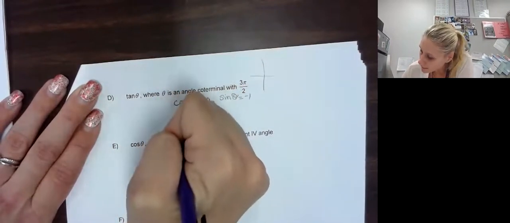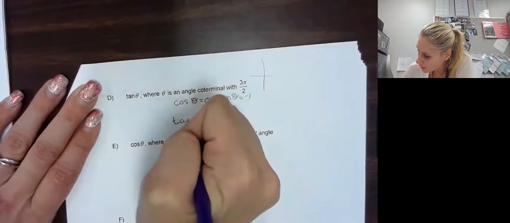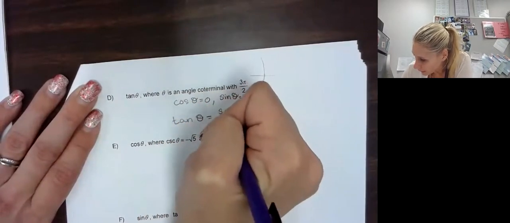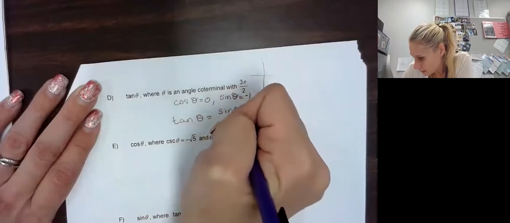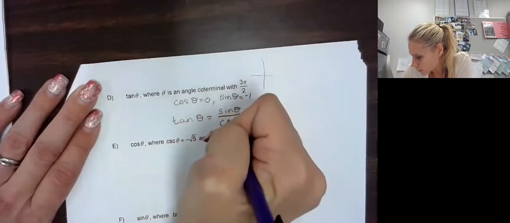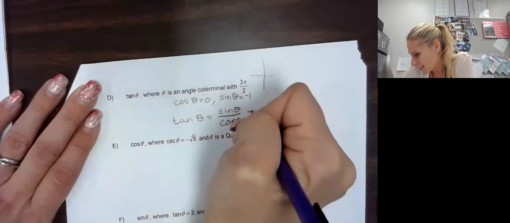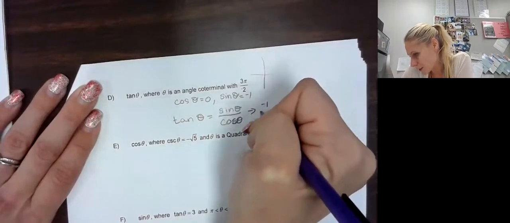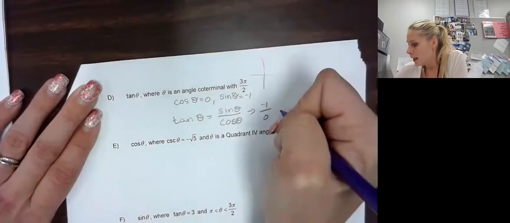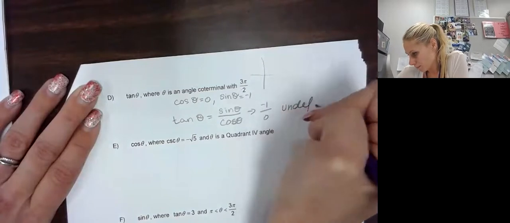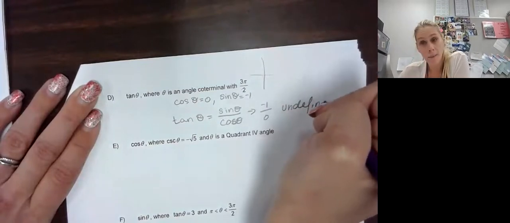We know that tangent of theta equals sine theta over cosine theta, which means we're going to have negative 1 over 0, and we state this as an undefined value because we cannot divide by 0.